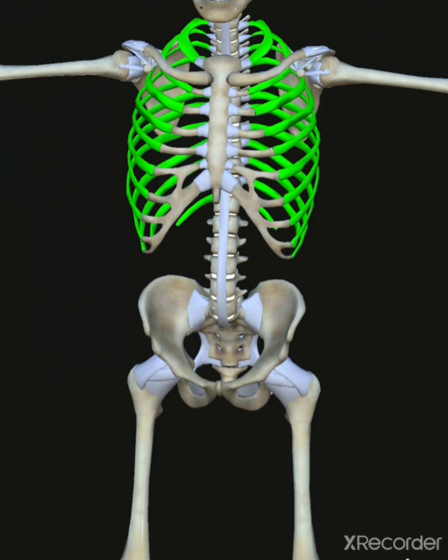The first 7 are directly joined to the sternum, which is called vertebrosternal. Ribs 8 to 10 are not directly joined to the sternum. They join to the costal cartilage, called vertebrochondral, and the last two are the floating ribs. They are called false ribs or floating ribs.